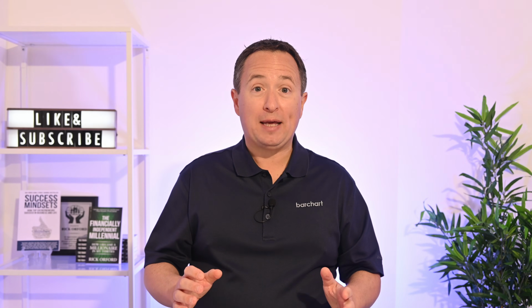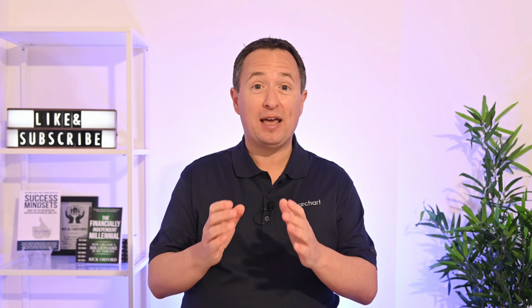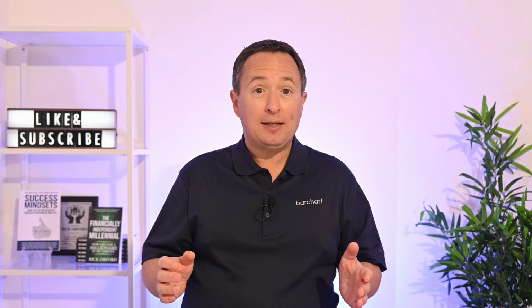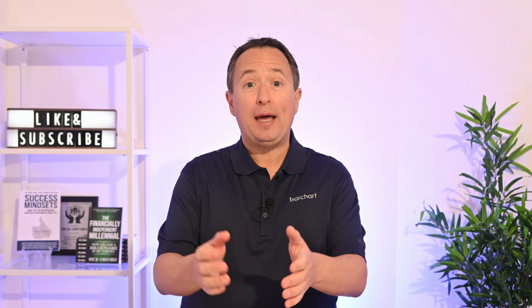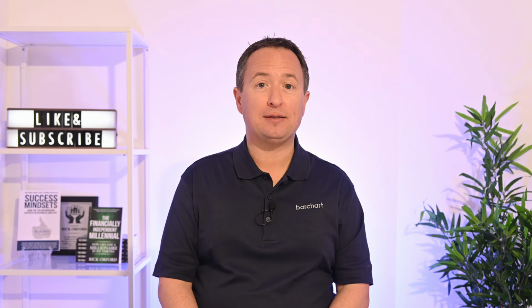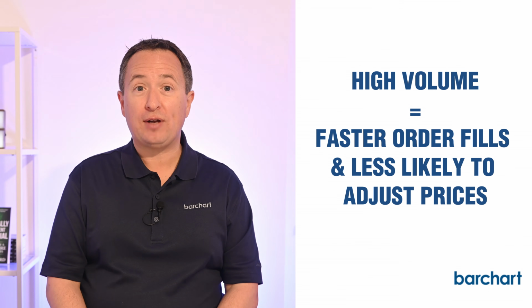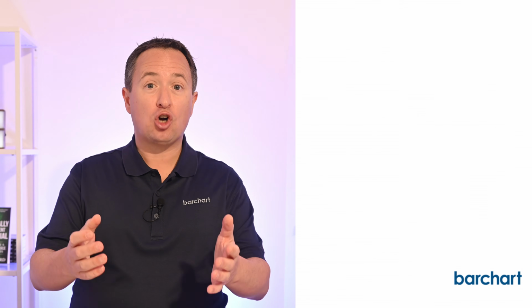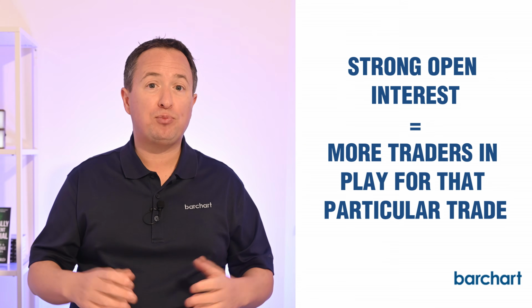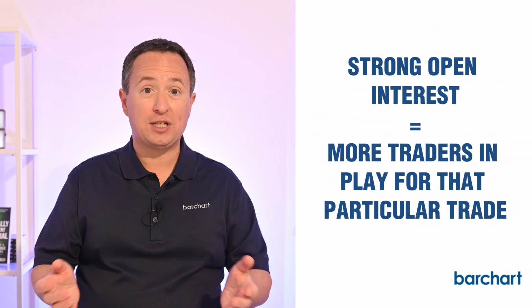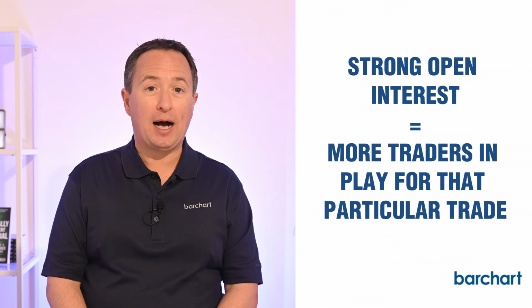Regardless, running up against the clock, well, it can become a very big problem when you need to adjust or exit the position quickly, and you may end up selling for less or paying a higher premium than you expected. High volume means your order will get filled quickly without having to chase the price, and strong open interest tells you that there's plenty of other contract owners in play that might be willing to buy.